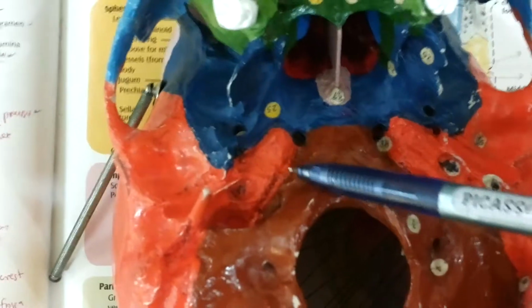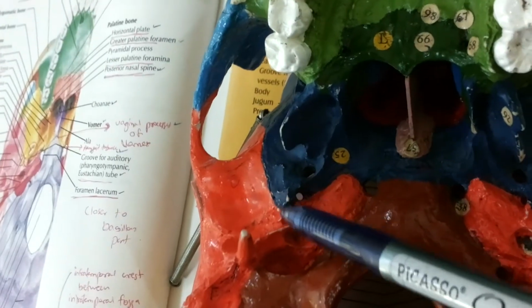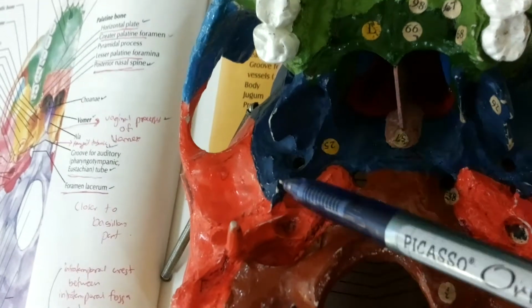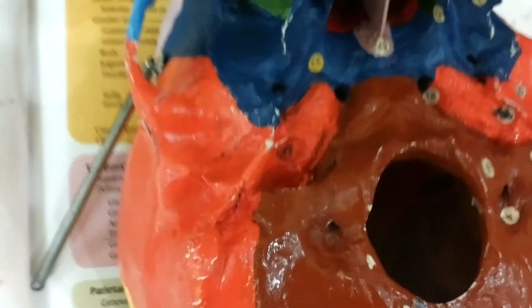Near to the foramen spinosum, we've got this spinous process of the sphenoid bone. This region represents the spine of the sphenoid bone. The zygomatic process. Okay.